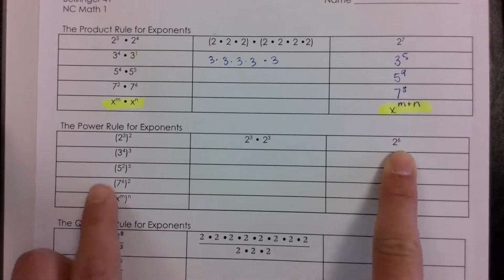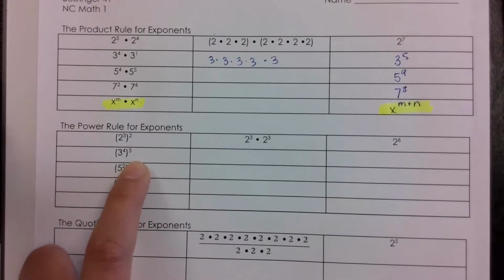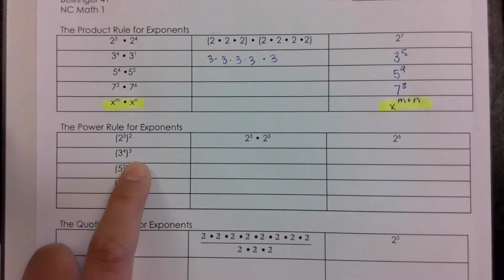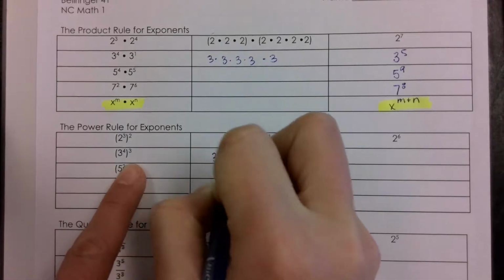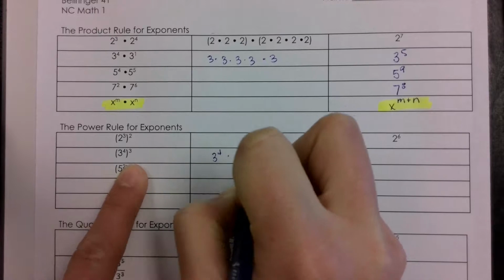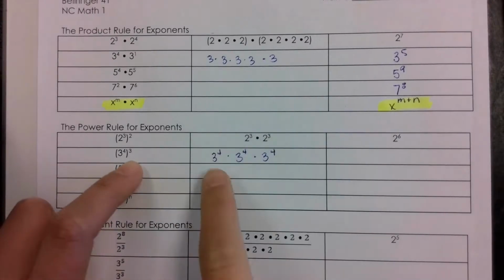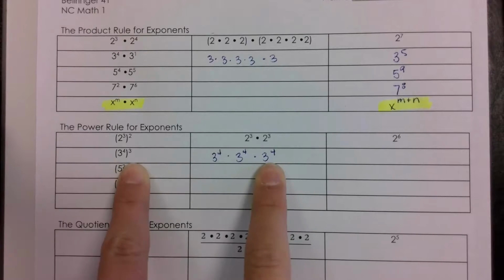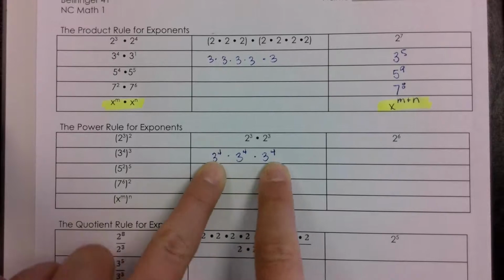So we've got 3 to the fourth, to the third. How many times do we need to write out 3 to the fourth? 3 times. So we'll have 3 to the fourth times 3 to the fourth times 3 to the fourth. Do you think our rule from before, where we just add all these exponents, is still going to work? Yeah. So what is 4 plus 4 plus 4 more? That's 3 to the 12th.